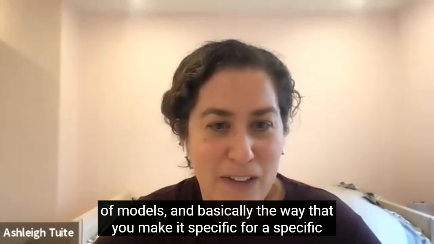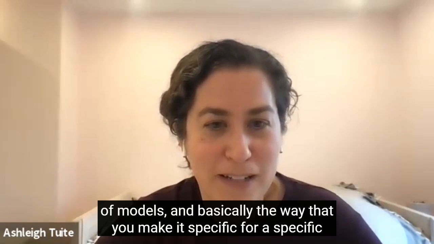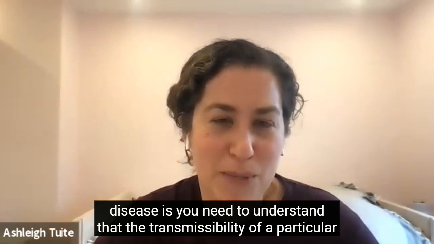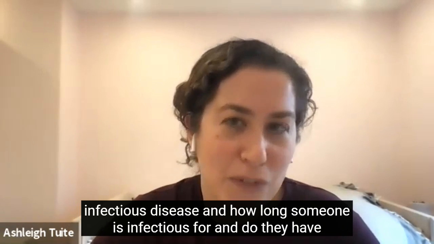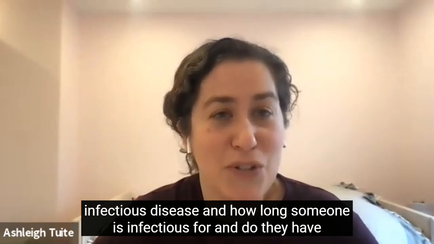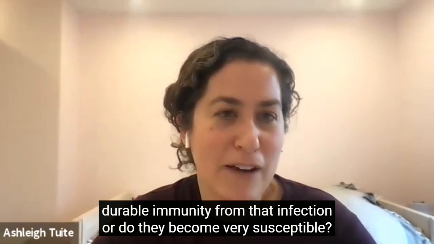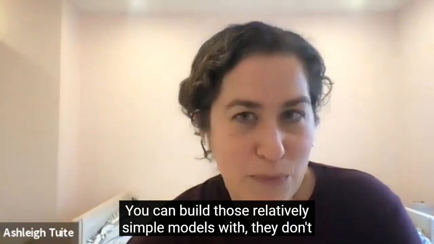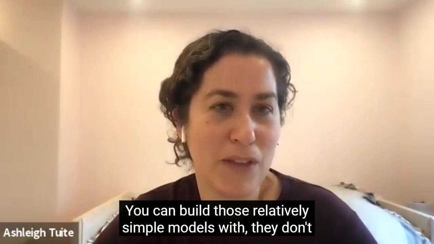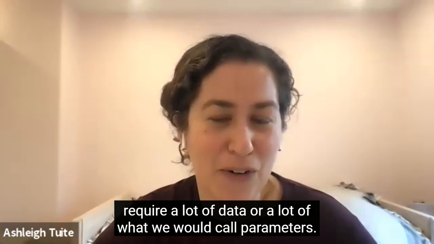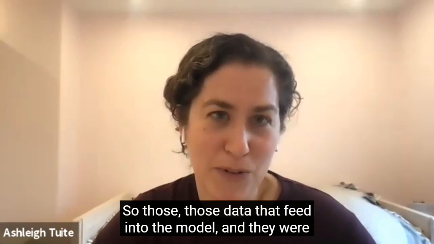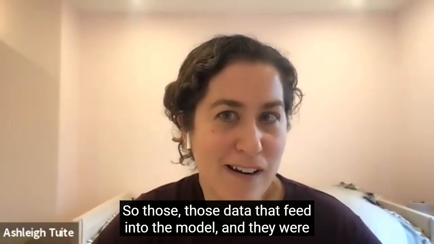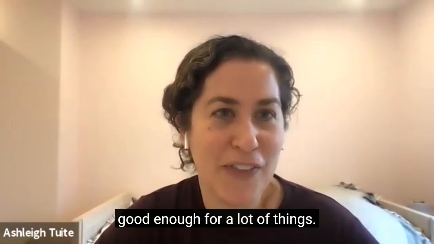And basically, the way that you make it specific for a specific disease is you need to understand the transmissibility of a particular infectious disease and how long someone is infectious for, and do they have durable immunity from that infection, or do they become resusceptible? You can build those relatively simple models. They don't require a lot of data or a lot of what we would call parameters, so those data that feed into the model. And they work good enough for a lot of things.